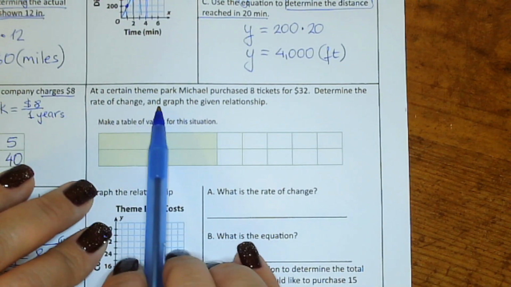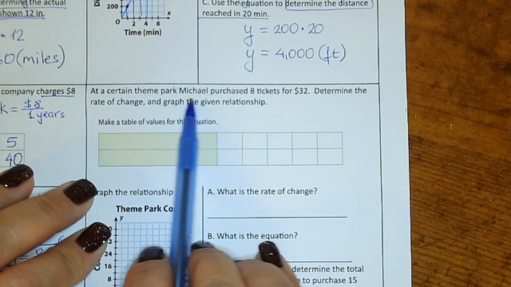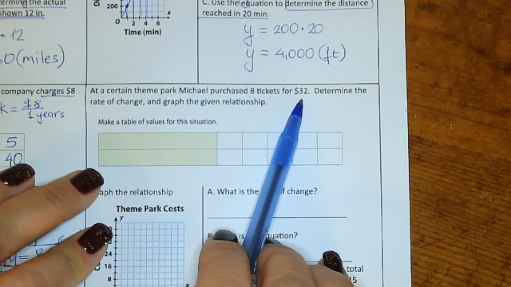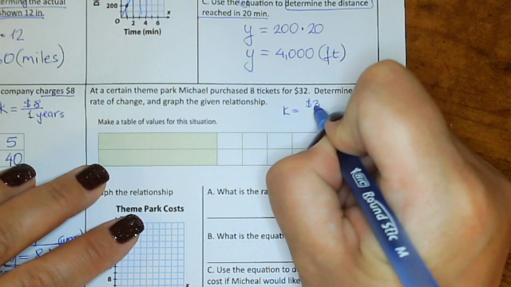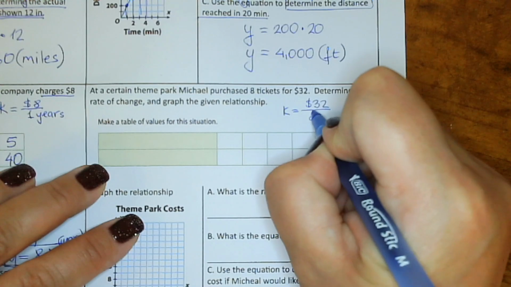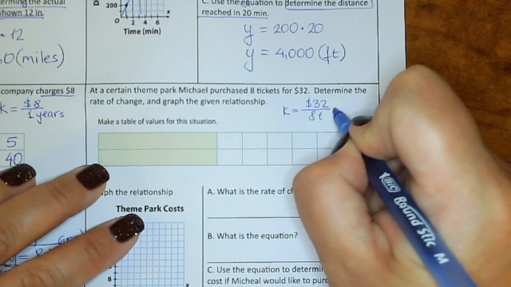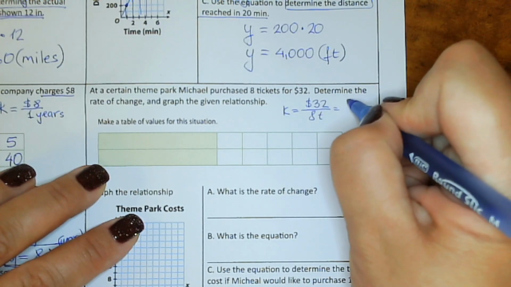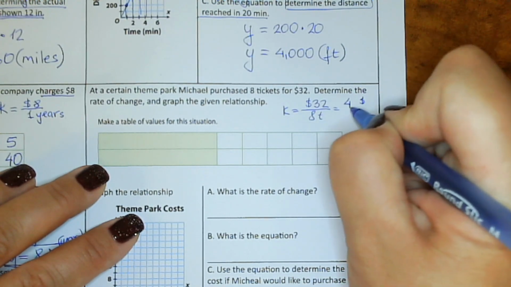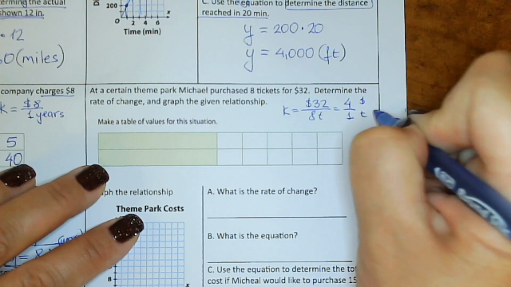At a certain theme park, we have Michael purchasing 8 tickets for $32. So right away, if the cost is $32 for 8 tickets, then that is our unit rate or constant of proportionality, $4 for 1 ticket.